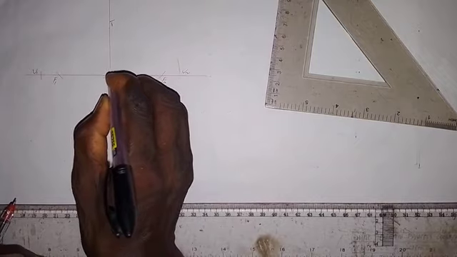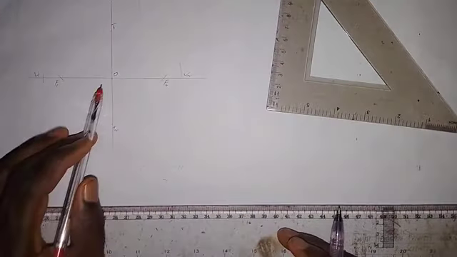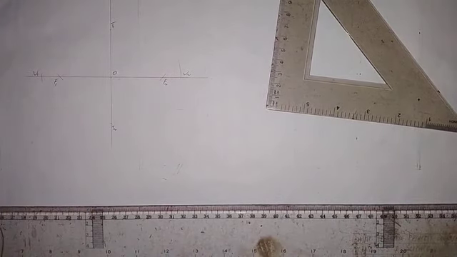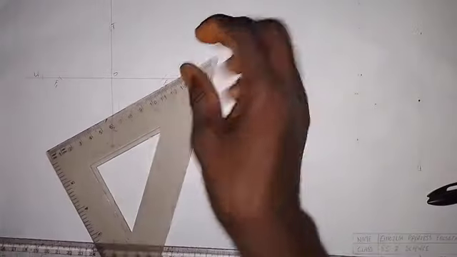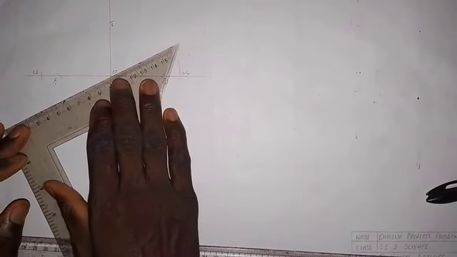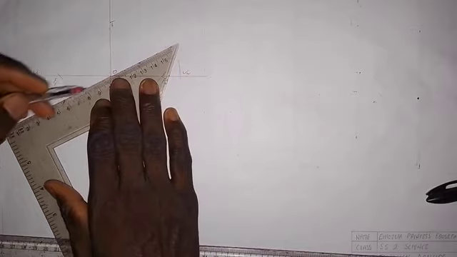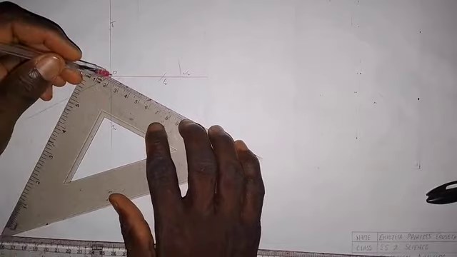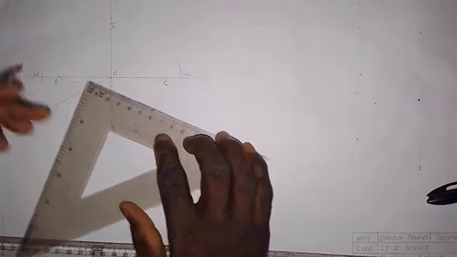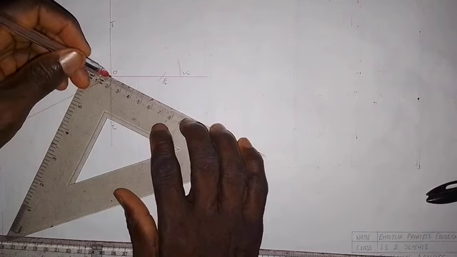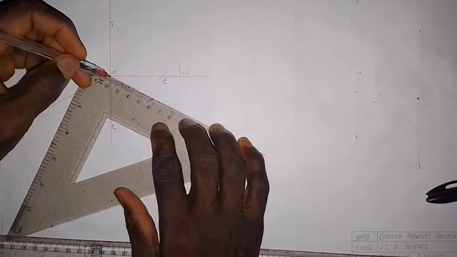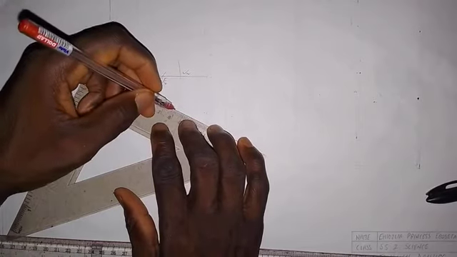The next thing that we are going to do is, if I call this point O here, I'm going to divide distances OF1 and OF2 into the same number of equal parts. And how do we do that? I'm going to do that here, and you see how it should be done. With your set square, draw a line in this direction, and from this point here we also draw a line in this direction like this.